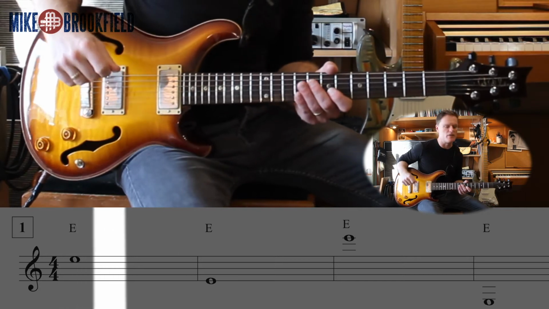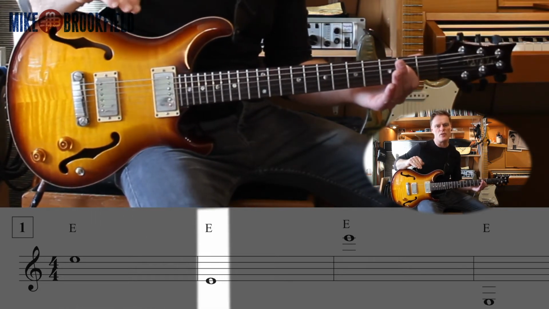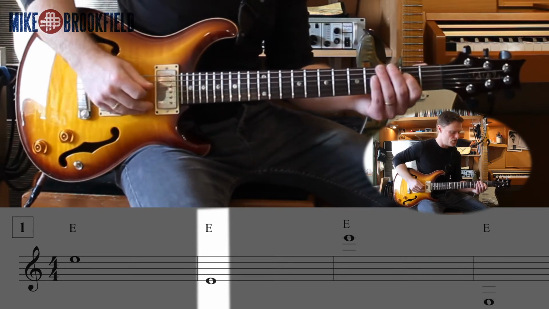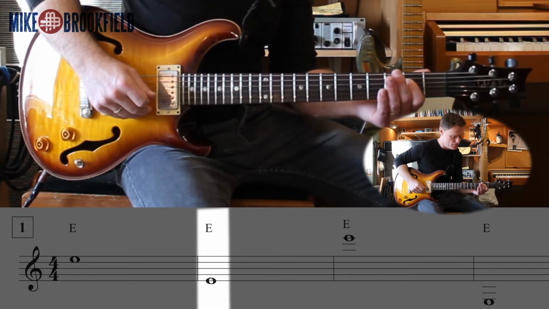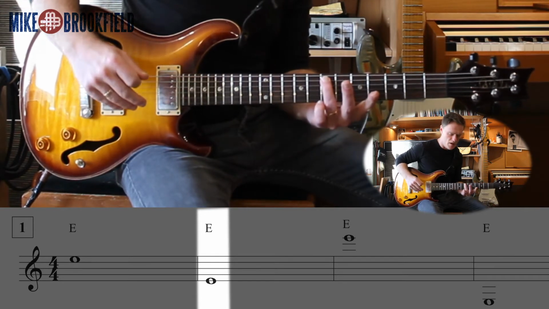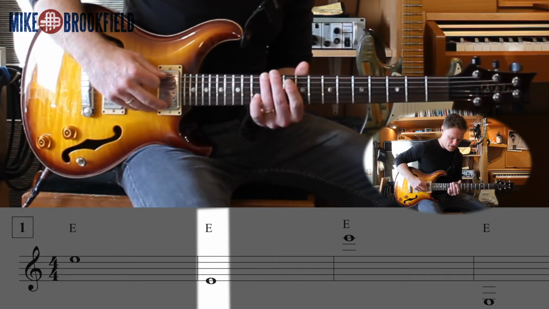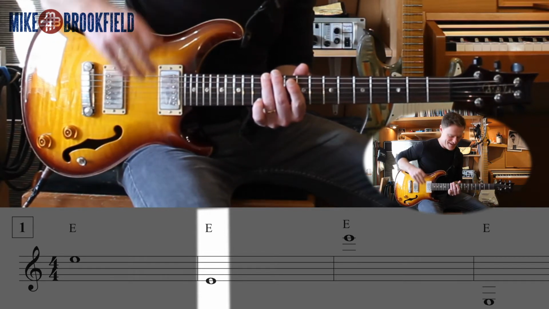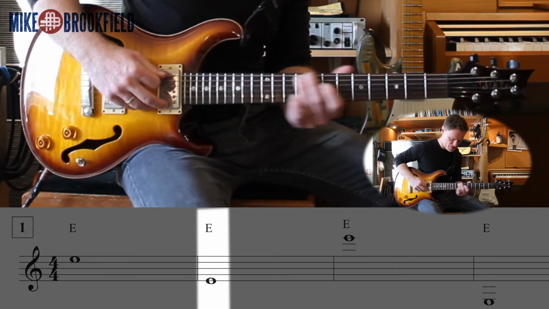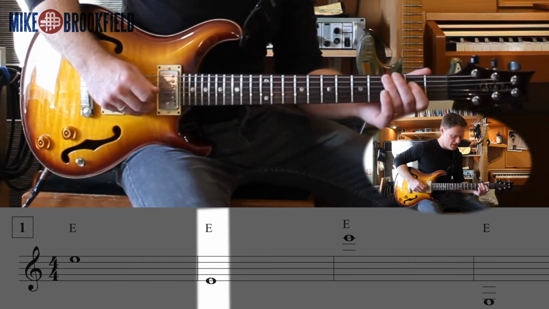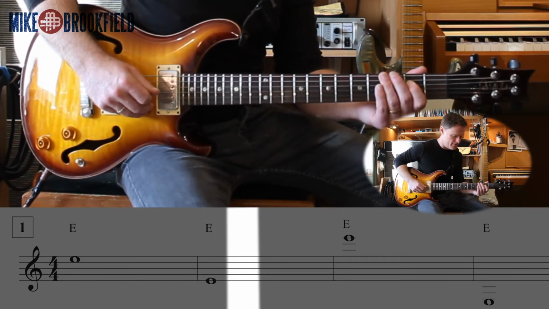Okay, let's go for another E. Let's look at this E here. This is written on the stave on the bottom line. So we can play that on the fourth string 2, on the 5th string 7, and on the 6th string 12. Just play through those. They're E's, and they live on the bottom line on the stave.